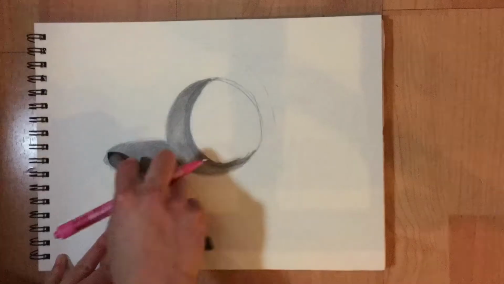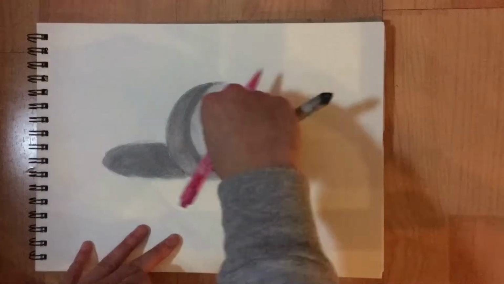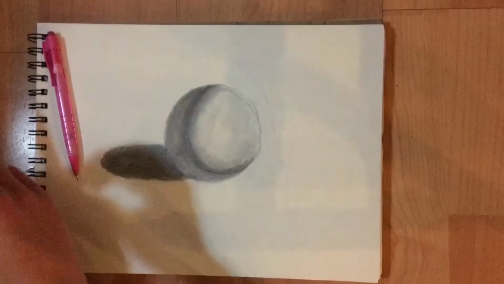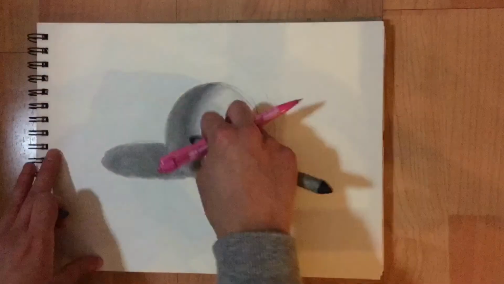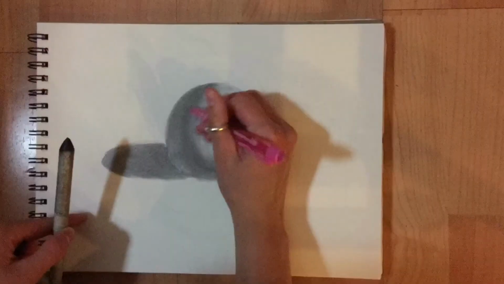Cast shadow and core shadows are really dark, with the center being the darkest. These shadows help us to create the illusion of depth. Once we have finished with this part, we can start with the light area. The light area is really easy. To create it, you only have to blur the terminator.